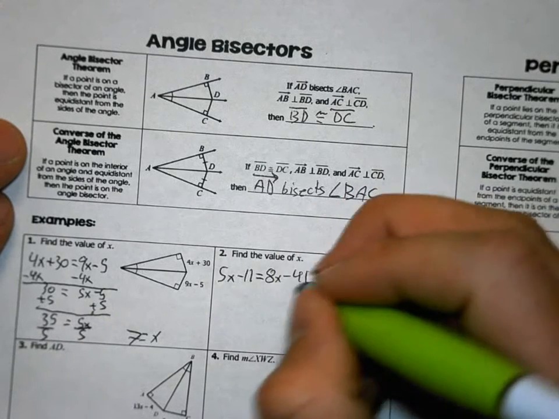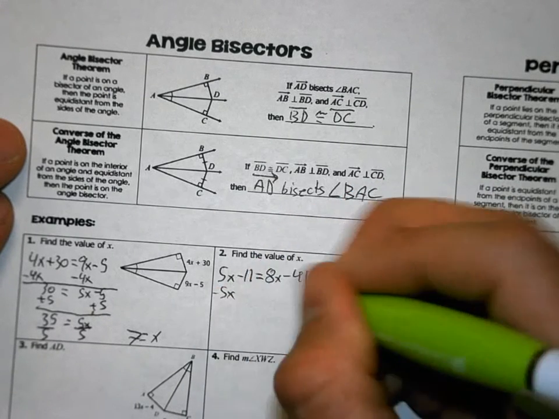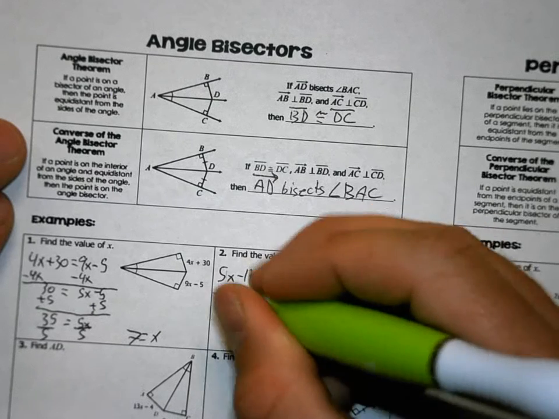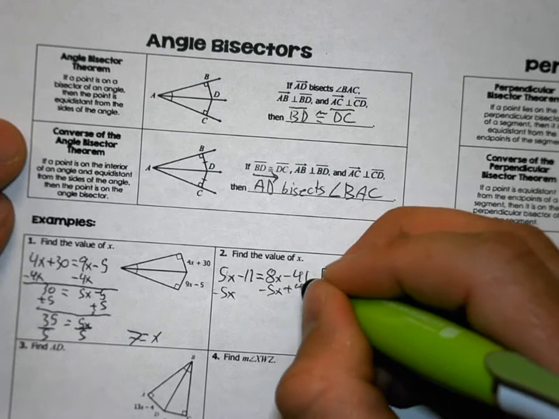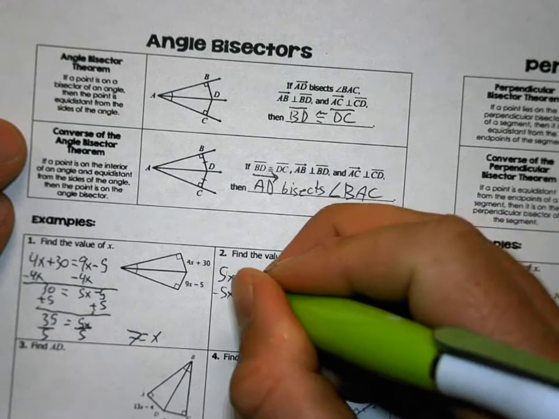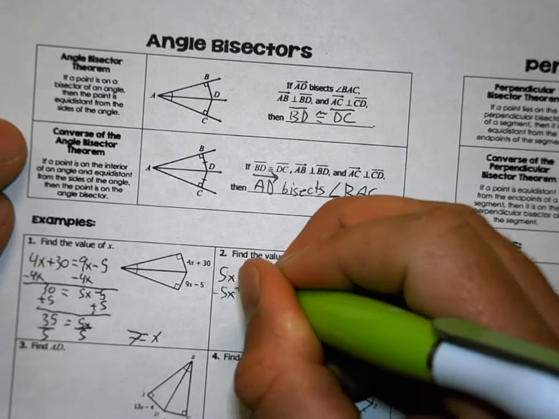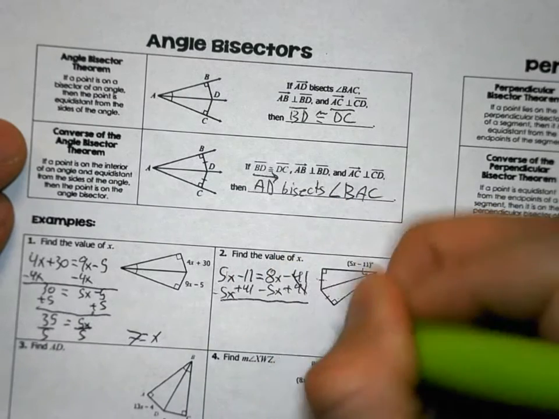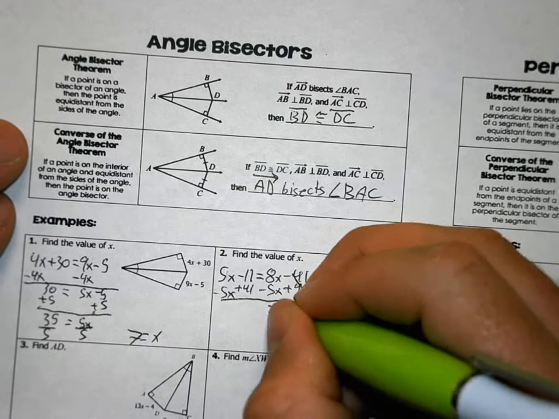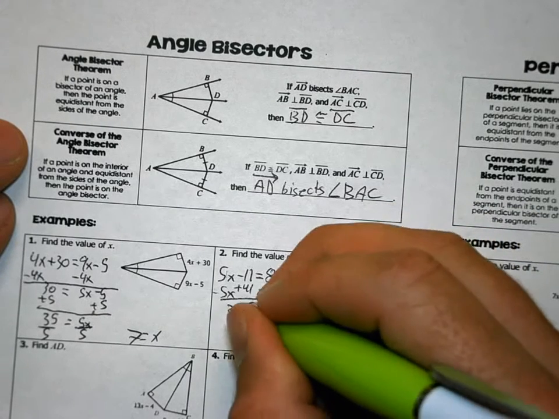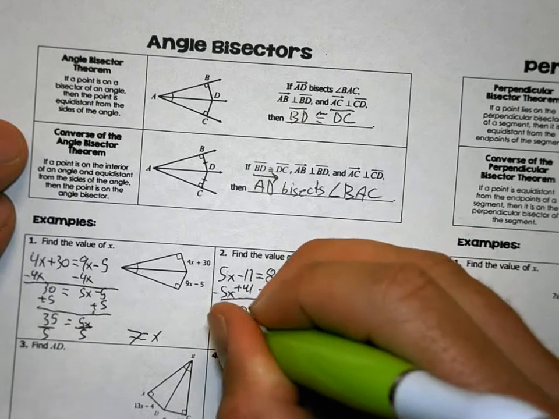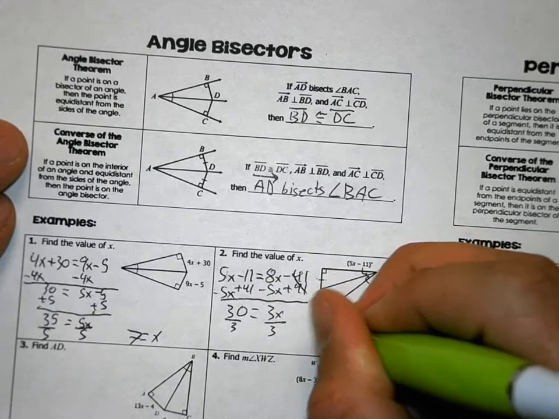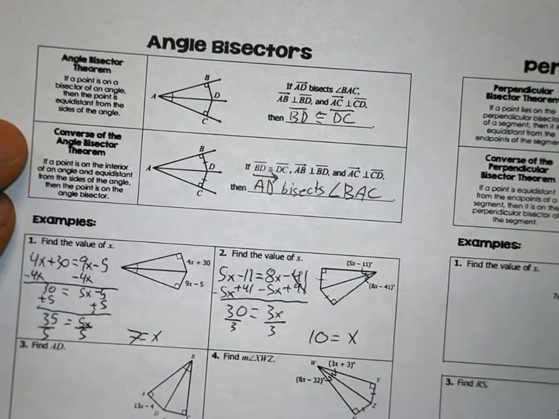We're going to solve for x. So I'm subtracting 5x on both sides. I'm also going to add 41 to both sides, so I get this side all by itself with the x's. Divide by 3 on both sides. X equals 10.